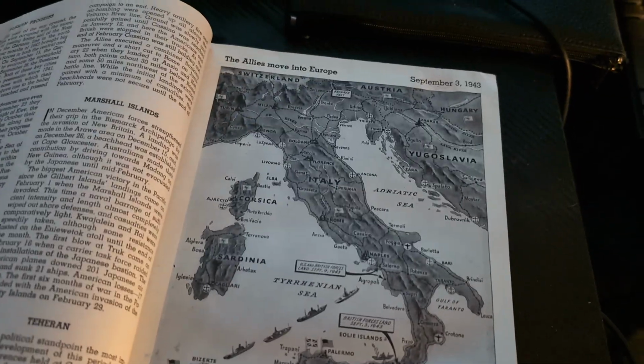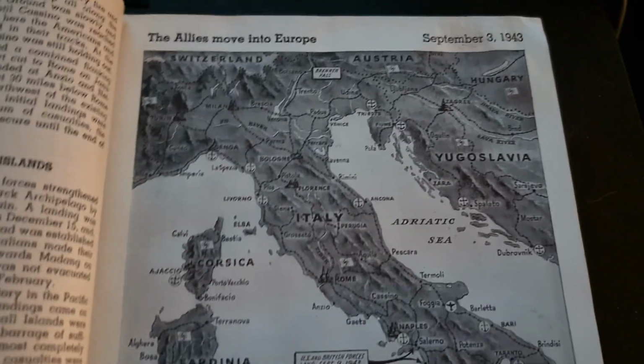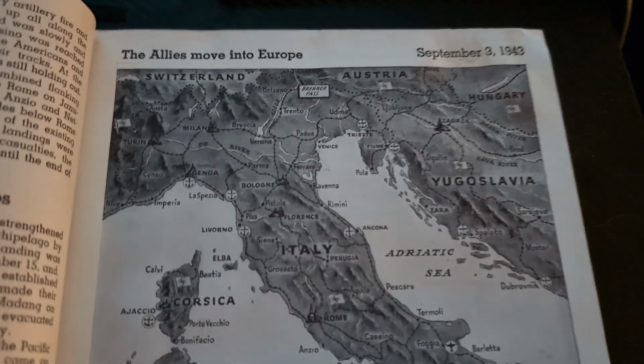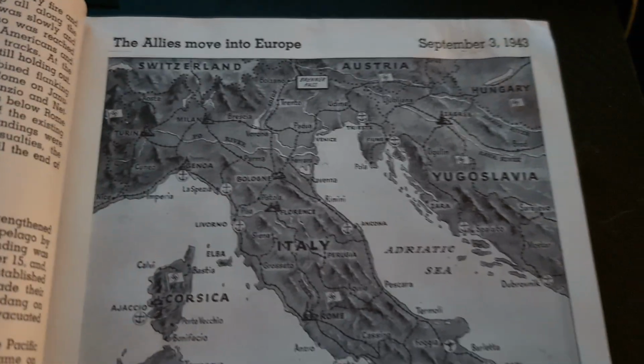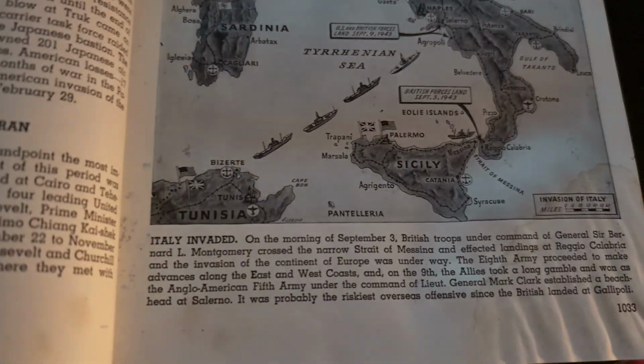But we're now on to what the series is called, the actual pictures. And so here we are with the Allies move into Europe. September 3rd, 1943. Italy invaded.